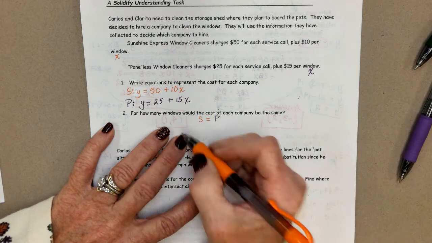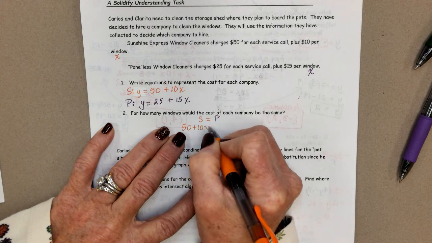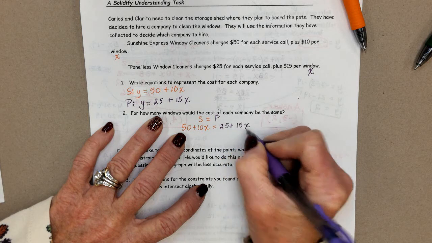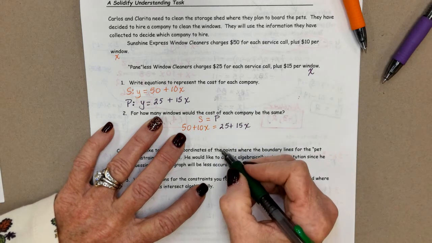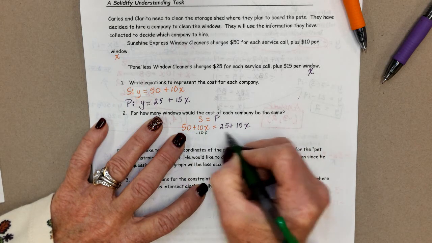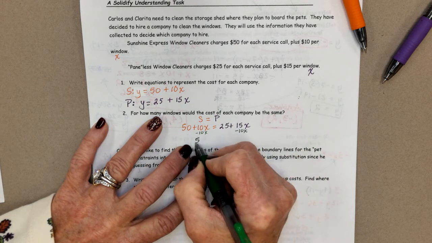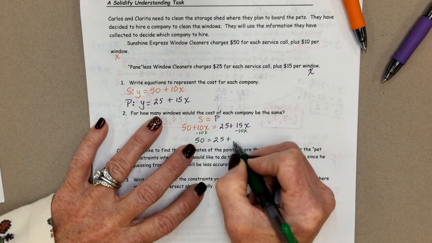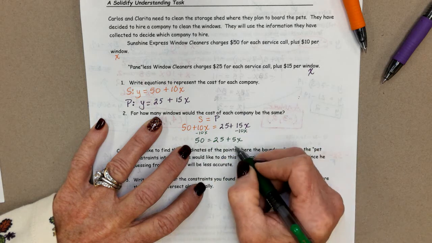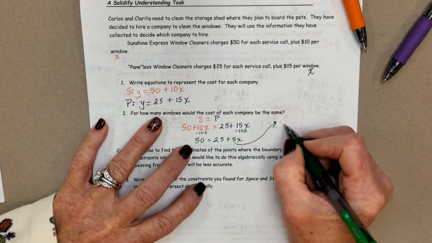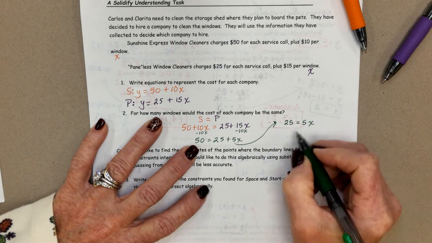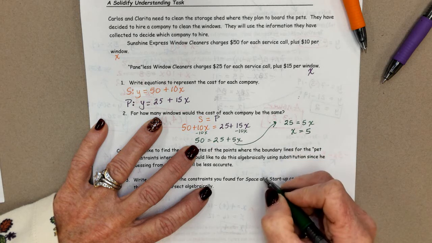Okay, well, Sunshine Express is 50 plus 10x. When does that equal Painless, which is 25 plus 15x? Let's solve this equation. I like to move my x's first, so I'm going to subtract 10x from both sides. And we're left with 50 equals 25 plus 5x. I'm going to subtract 25 from both sides. I'm out of space, so I have to come up here. And that's going to be minus 25. So 25 equals 5x. Divide out the 5, which means x equals 5.